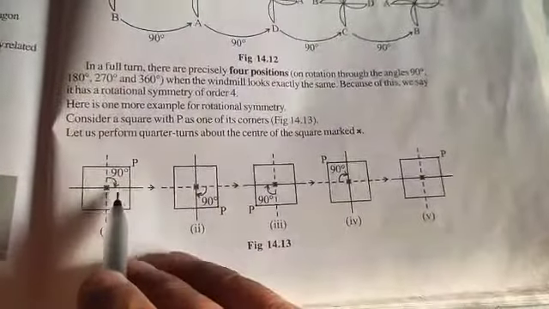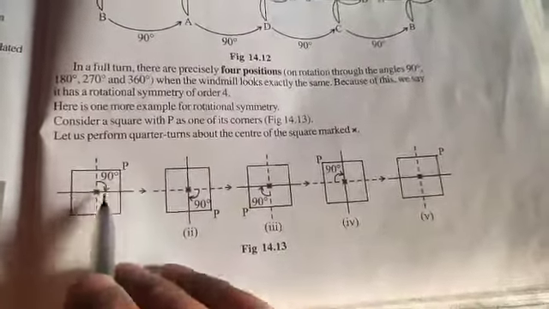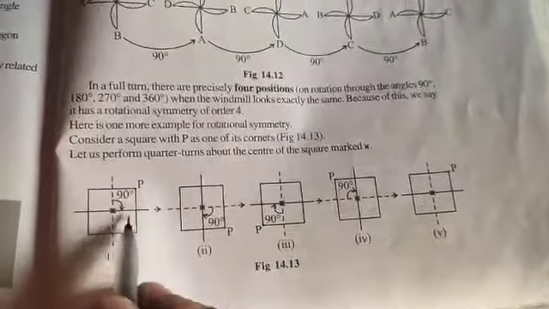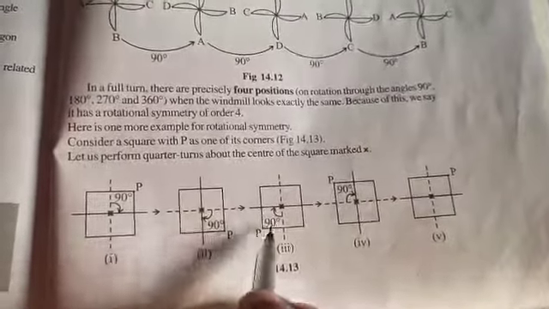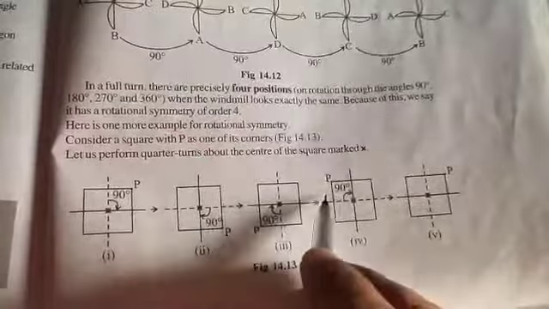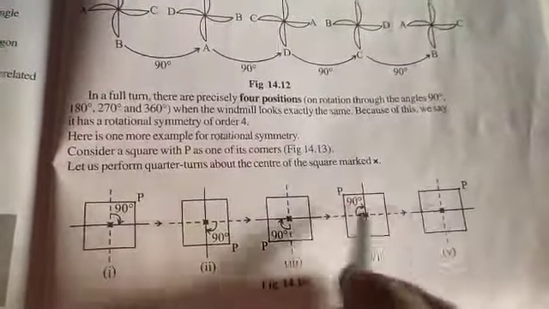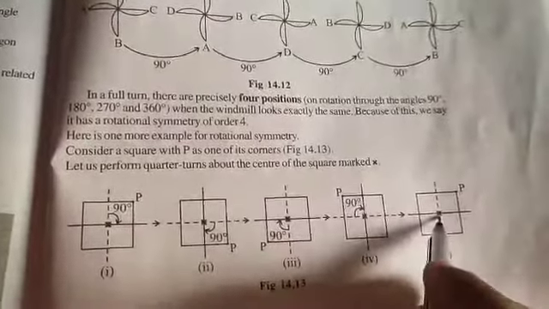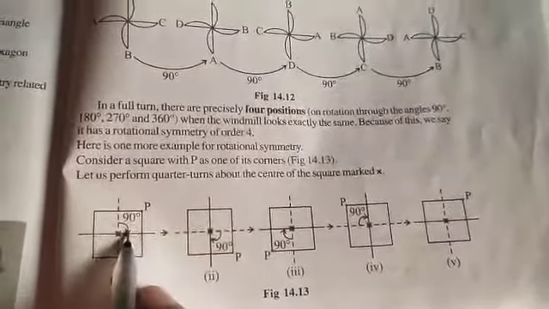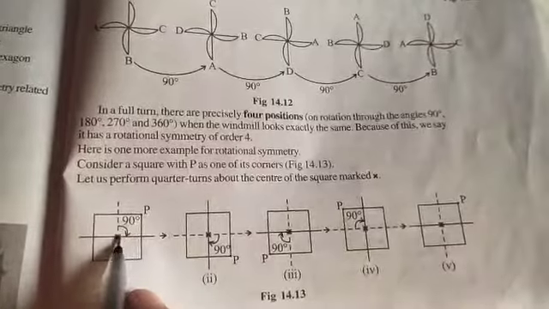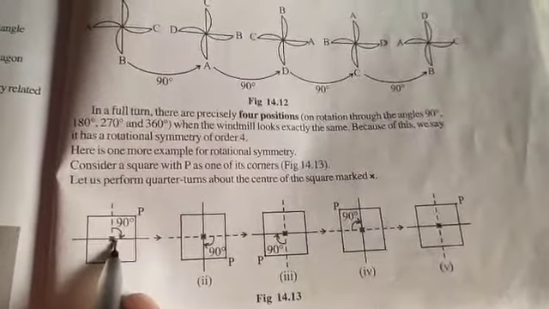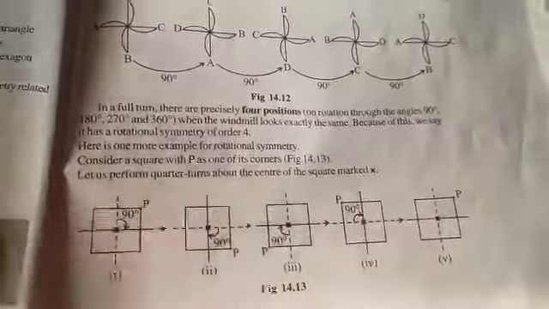See another example. It is also an example of a square only. When we turn it anti-clockwise, this 90 will come down, then it will go over here, again it will come, and again it will come to its original position. So in 4 rotations it will come to its original position, and we can say that each angle is of 90 degrees.